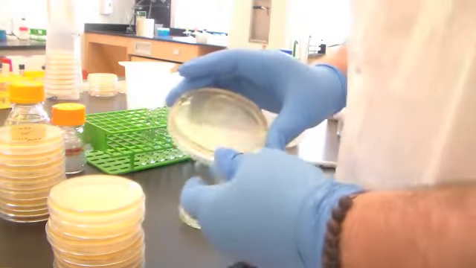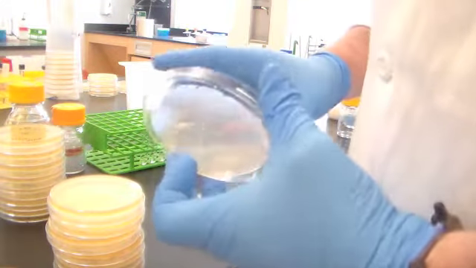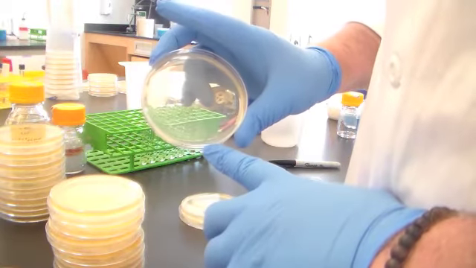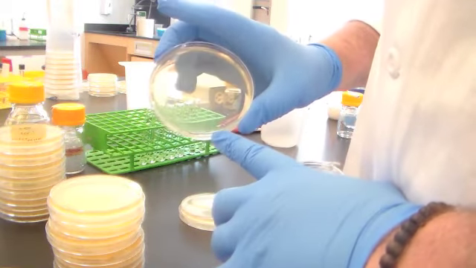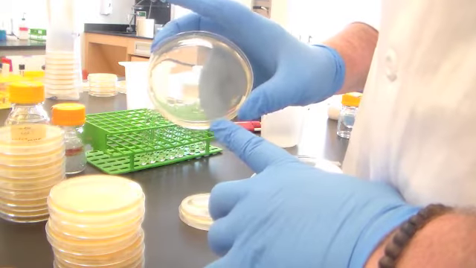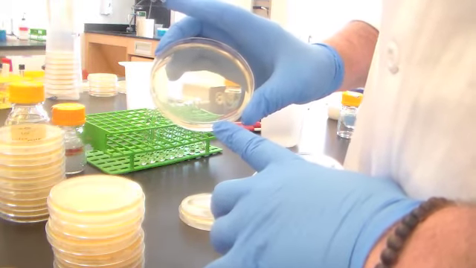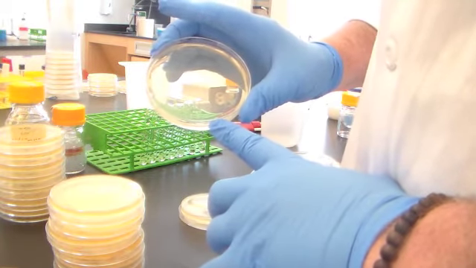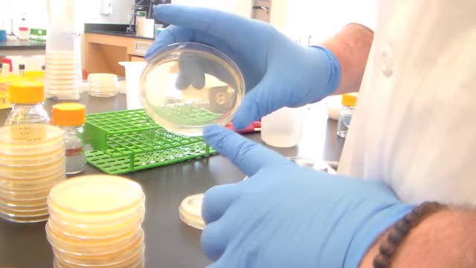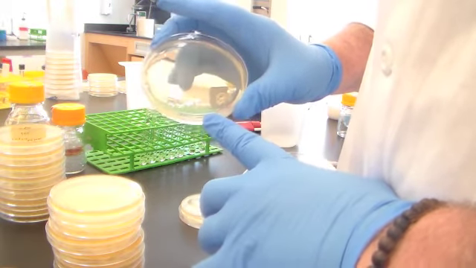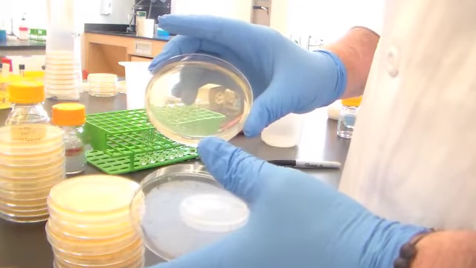If you continue on, here's the 10 to the minus 7. There are actually 3 colonies on here. I wouldn't use this to determine what the titer was, because if this were off by even 1 colony, that would be a 25 or 33% change in the results.